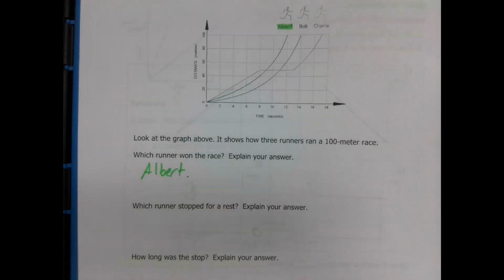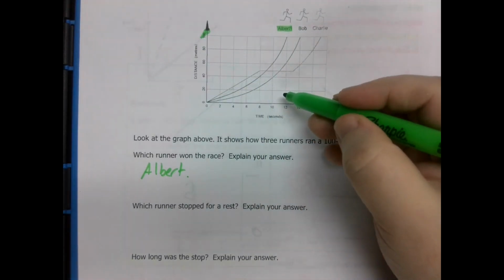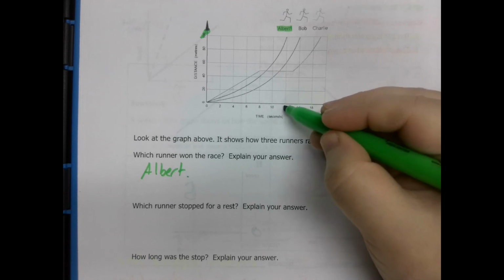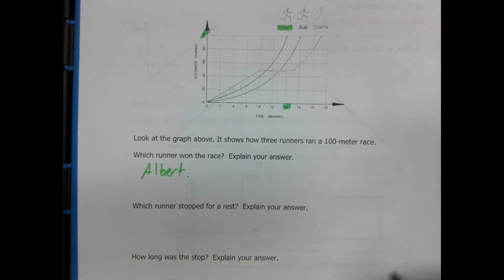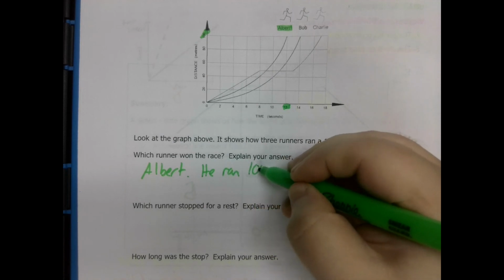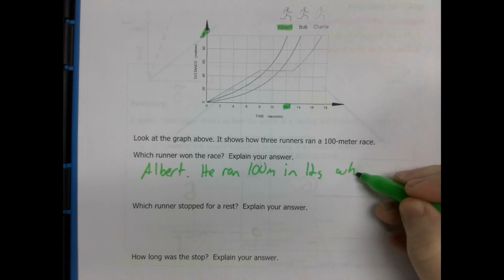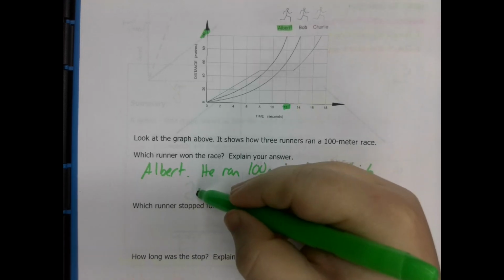How do we know he won the race? He traveled 100 meters in 12 seconds. He ran 100 meters in 12 seconds, which is faster than the others.